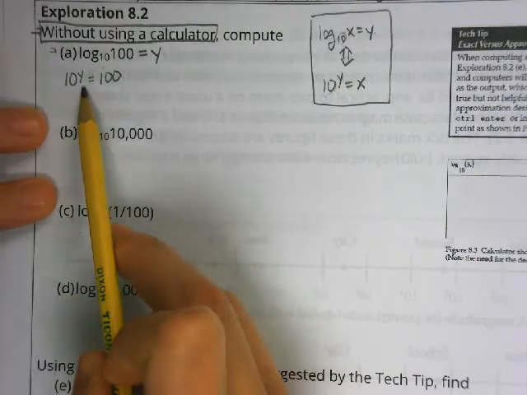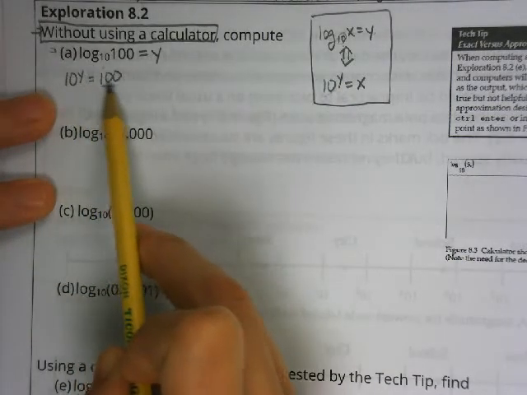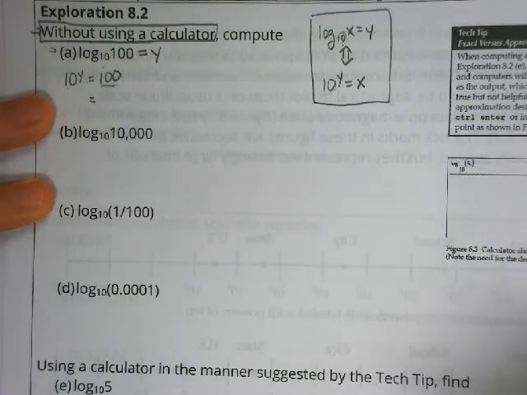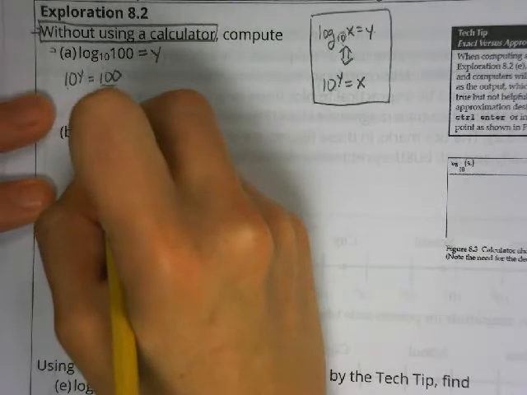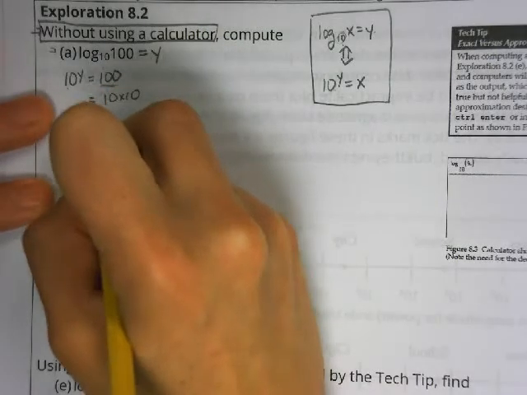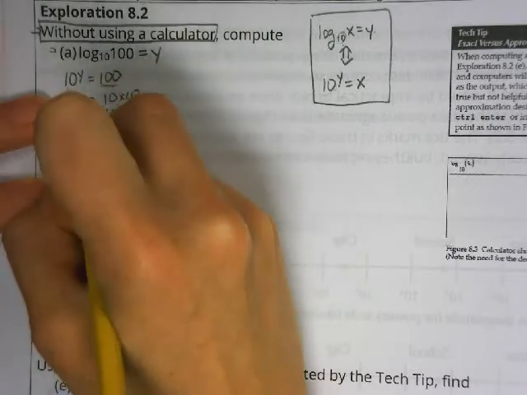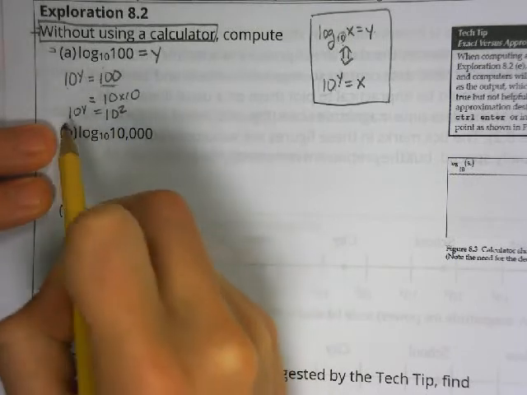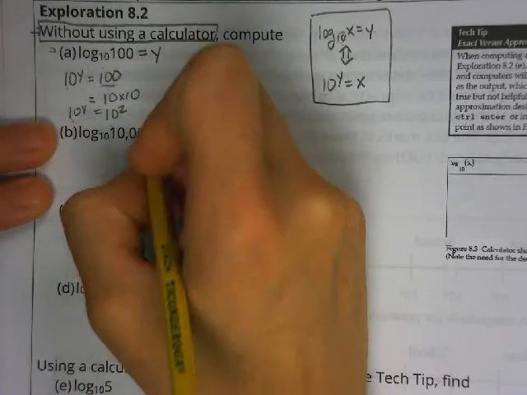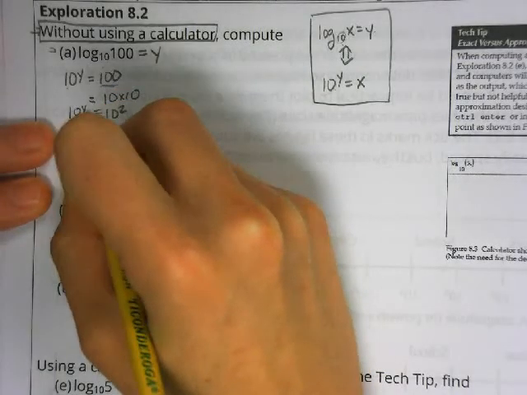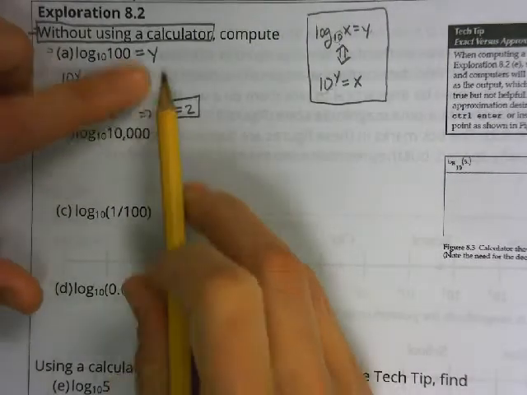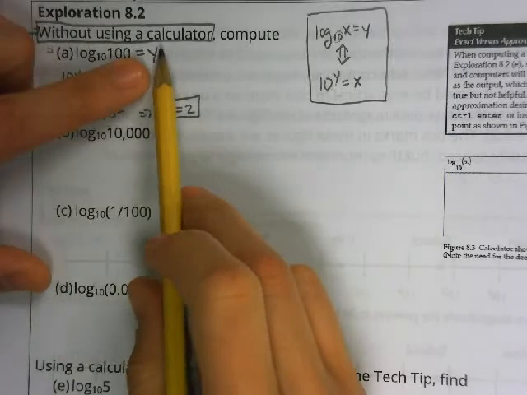So whenever I have my equation in this form, my goal is to set up the right-hand side so that I have it looking like something in the left-hand side. So that means I want it to be 10 to the power of something. So I remember that 100 is 10 times 10, which can be written as 10 to the power of 2. So on the left-hand side I have 10 to the y, and on the right-hand side I have 10 to the 2. Now that they're in the similar form, I can just set the exponents equal to each other. So y is equal to 2. And that's back to our original equation. So that's our answer.